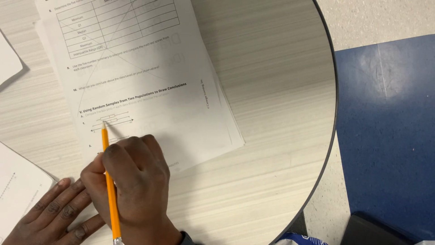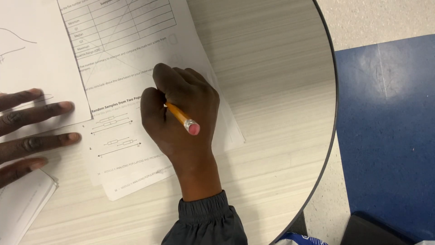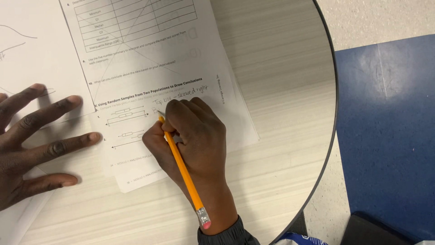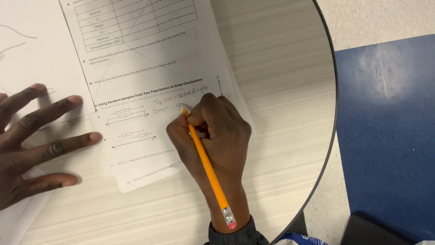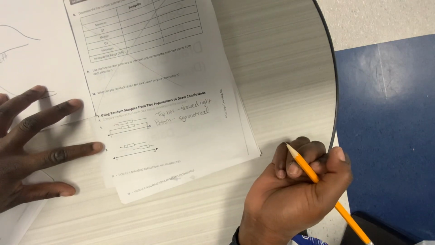All right, so our box is over here to the left. And if we remember, if the data is over here to the left, then that means it's skewed right. So we'll say the top box is skewed right. But let's look at this box here. Look at that. It's kind of perfectly in the middle. So the bottom box is symmetrical.